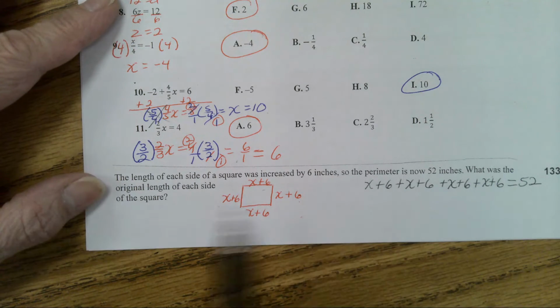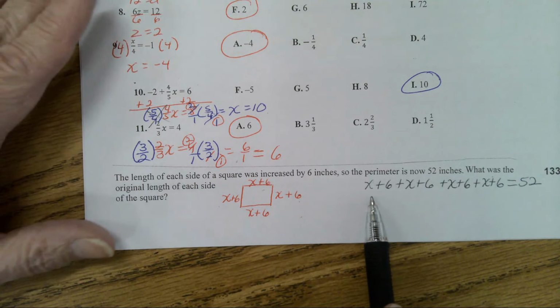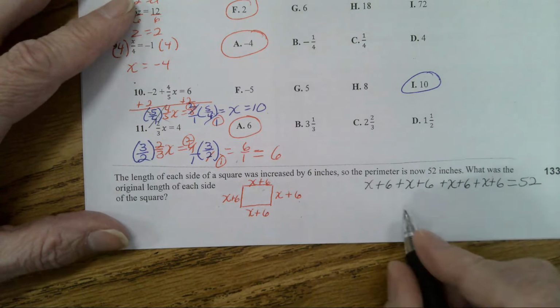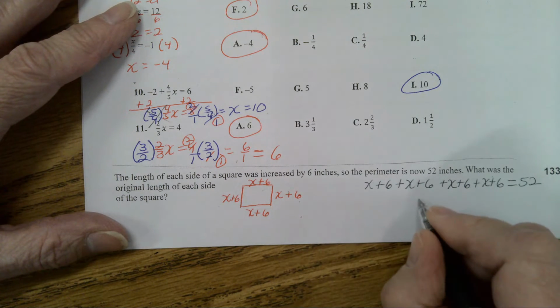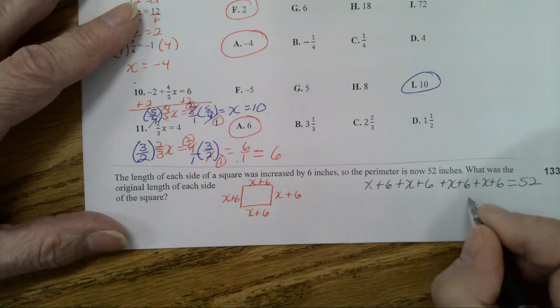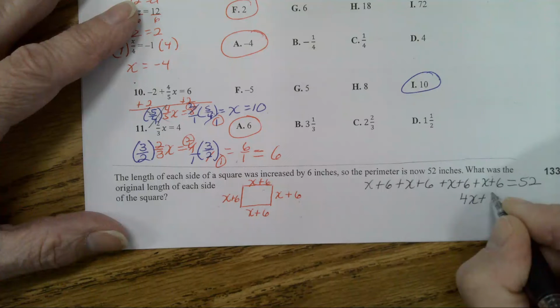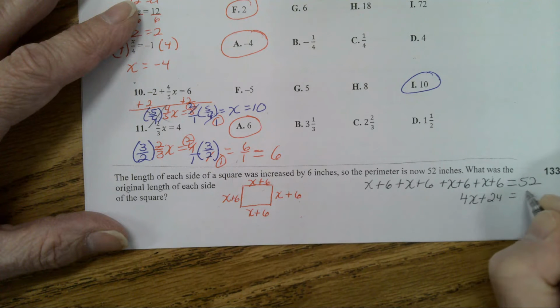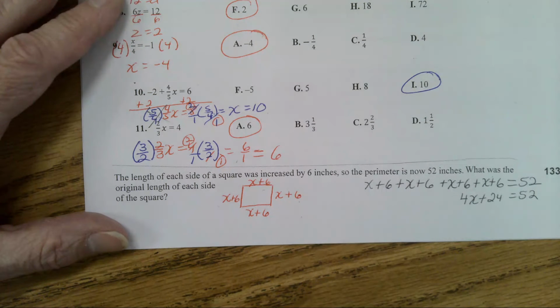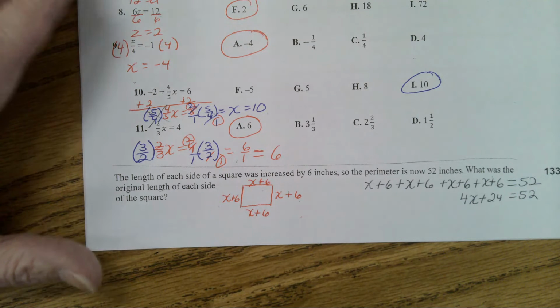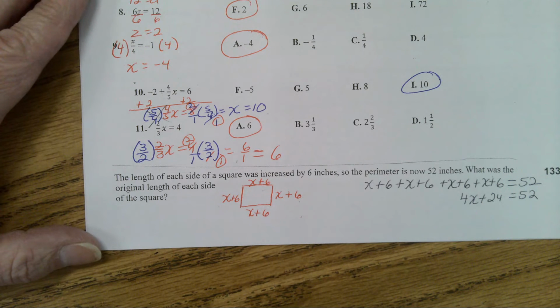What was the length of the original side? So I just have to figure out what x is. So I combine my like terms. I have 4 x's, so 4x plus 4 6's is 24 equals 52. Do you see how I'm getting this answer? Some of you aren't looking at this problem and you won't know how to get it.